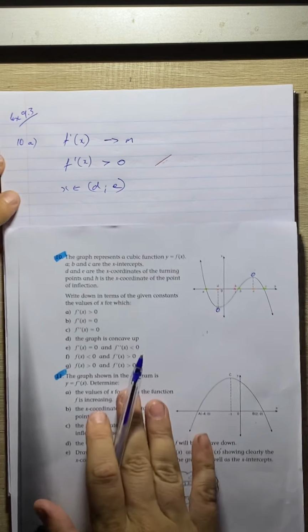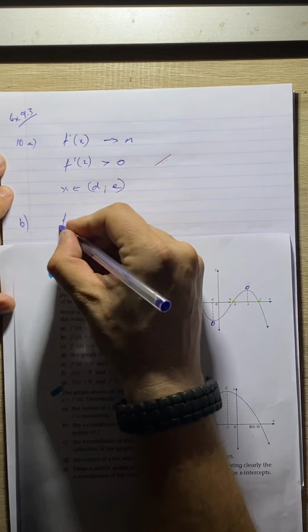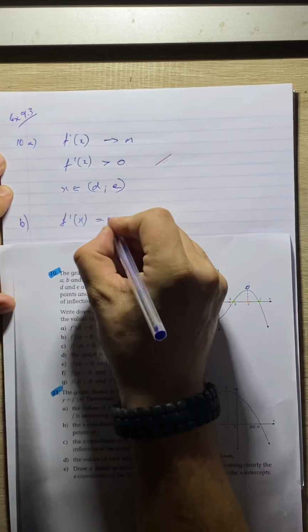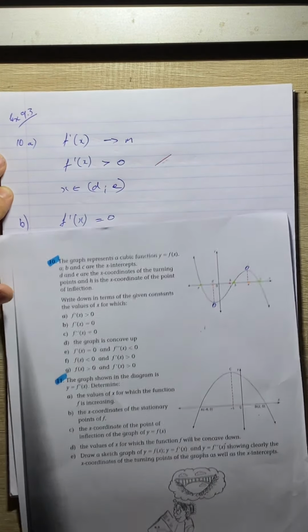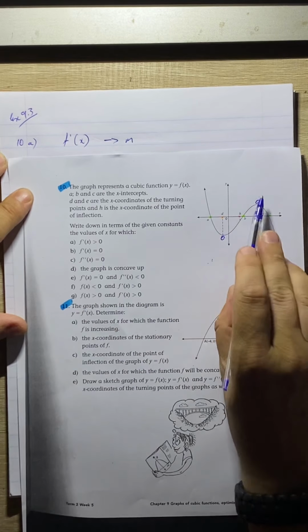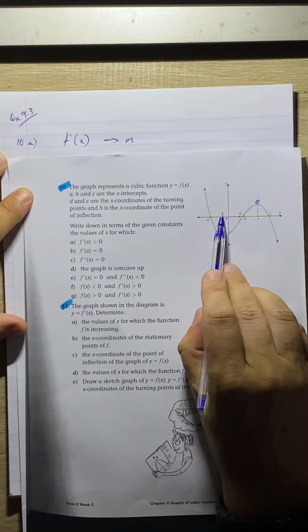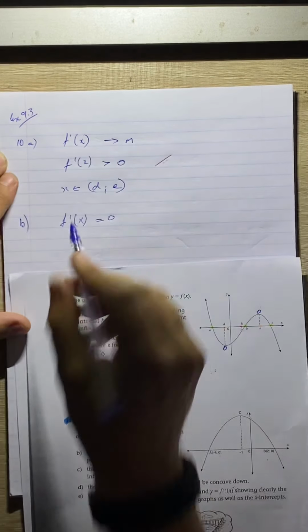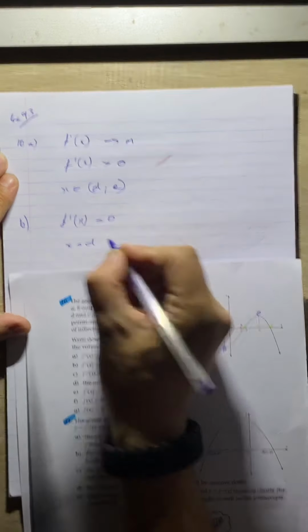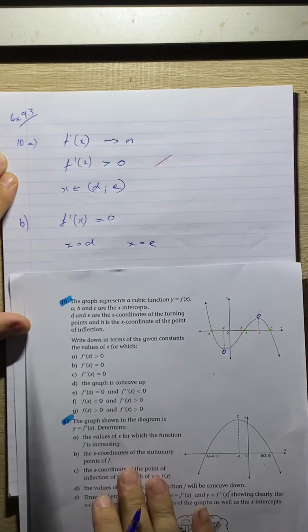Okay, so question B. They're asking where is f dash x equal to 0? In other words, where is our gradient 0? So our gradient is 0 at our turning points. So here we just get two x values, so we'll get D and E. So x will be equal to D, and the other one is x is equal to E.